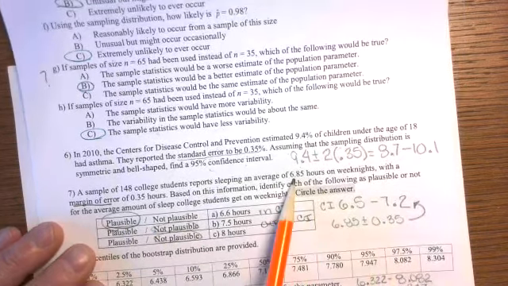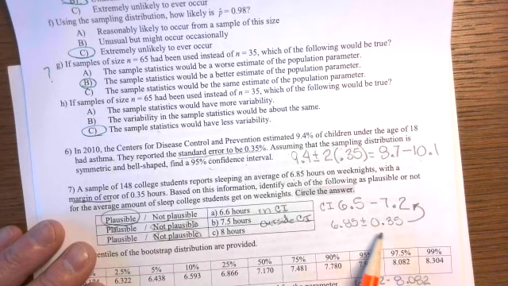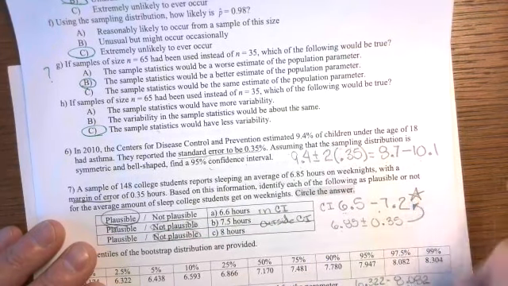Well, the first thing I'm going to do is take my 6.85 right here. I'm going to add and subtract one measurement of error to get a CI of 6.5 to 7.2. This is my first key that I have to do before I can answer these questions.